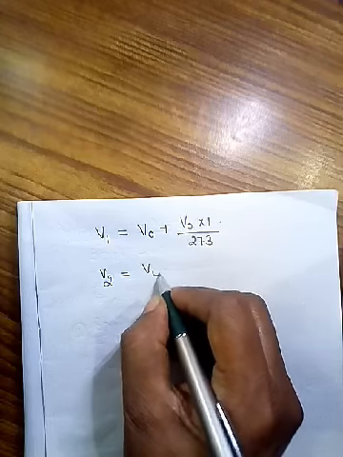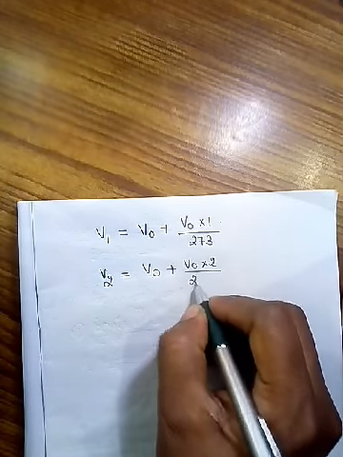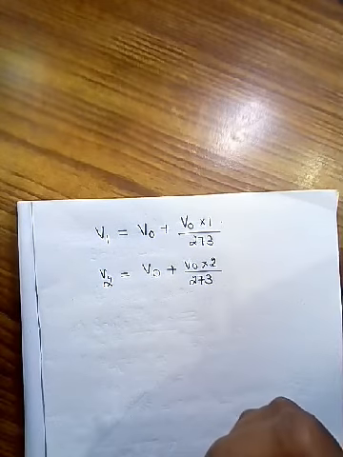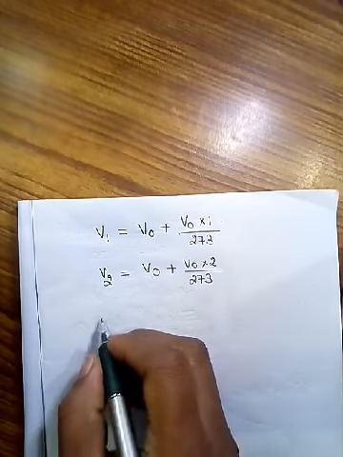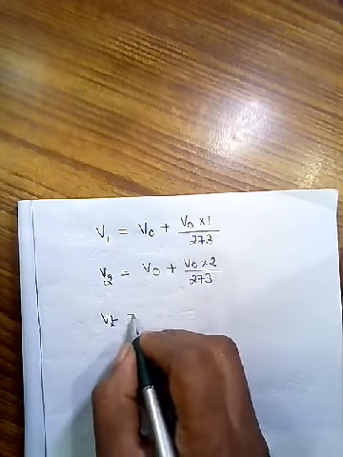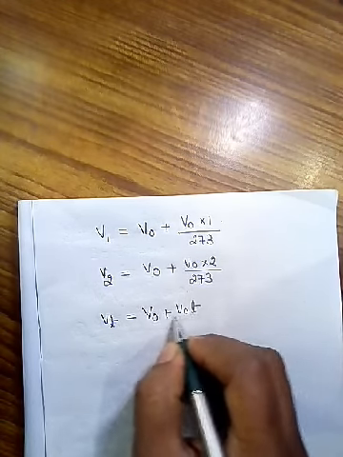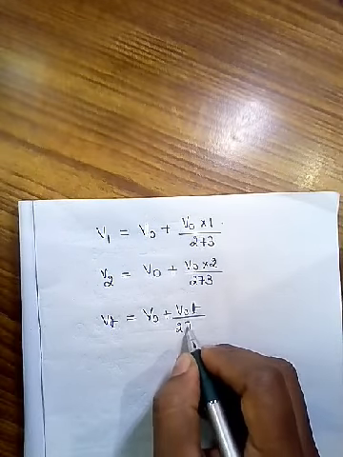So it will be V0 plus V0 into 2 by 273. Similarly, at small t degrees Celsius, we will have V0 plus V0t by 273.